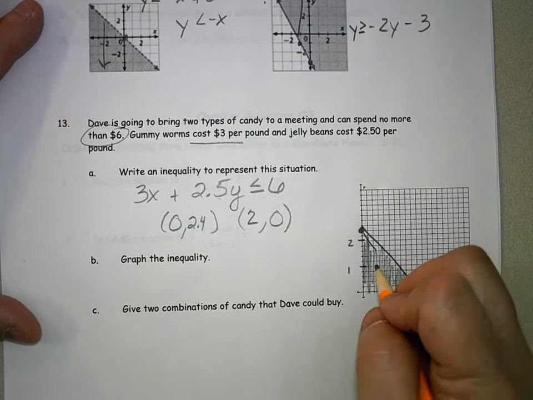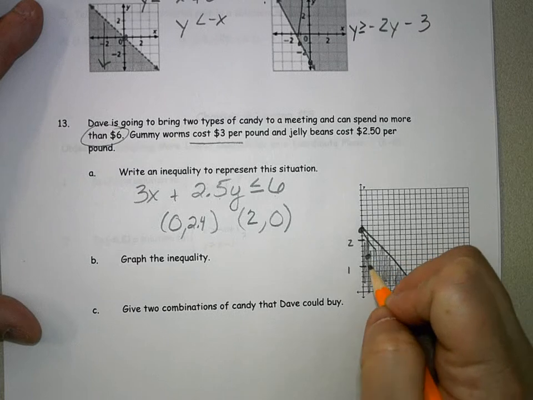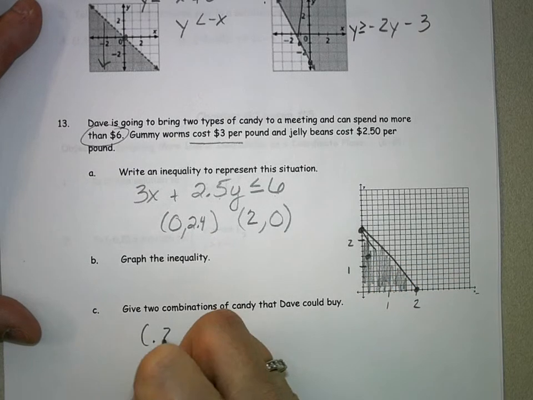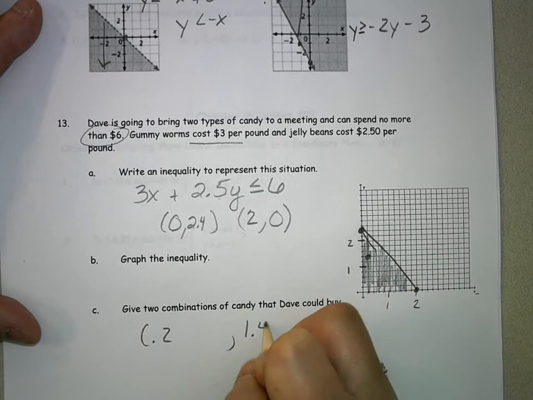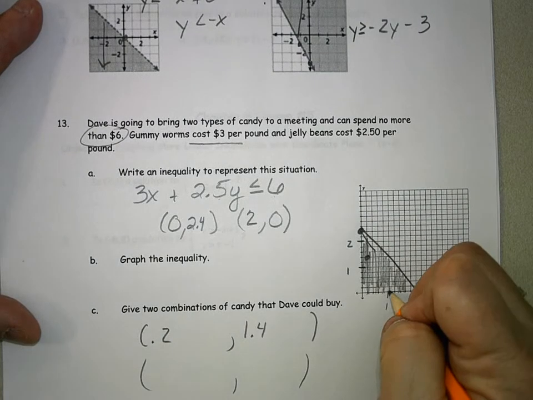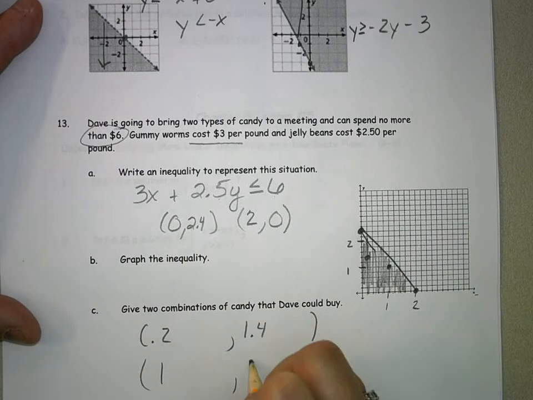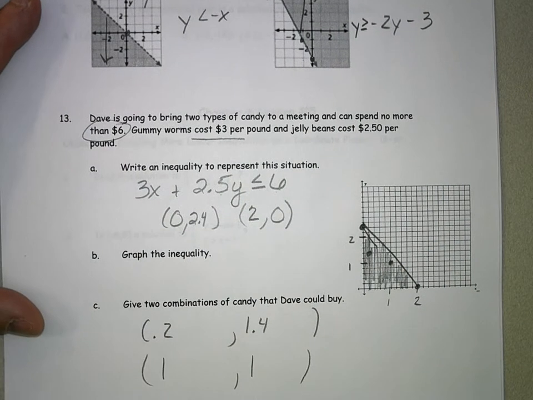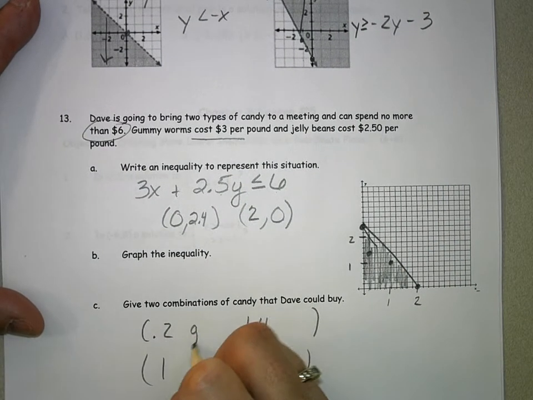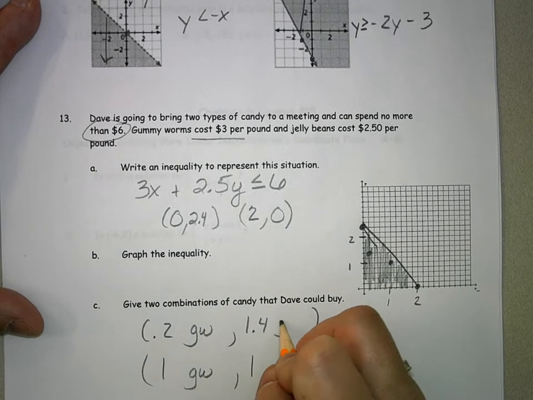From there, pick 2 points. That's (0.2, 1.4). And then my second ordered pair, I do (1, 1). And our x's represented gummy worms, and our y's represented jelly beans.